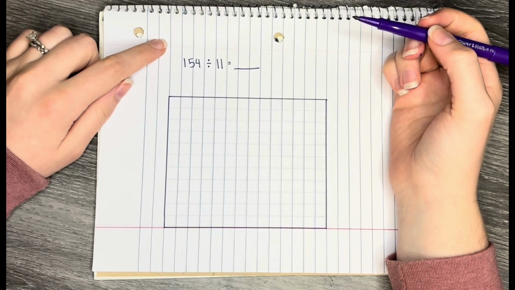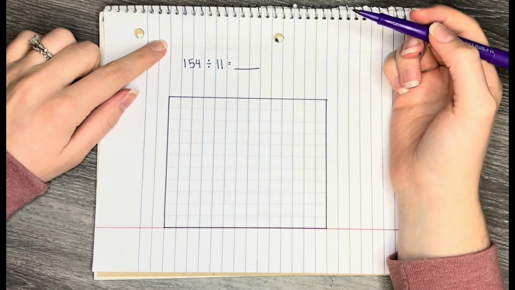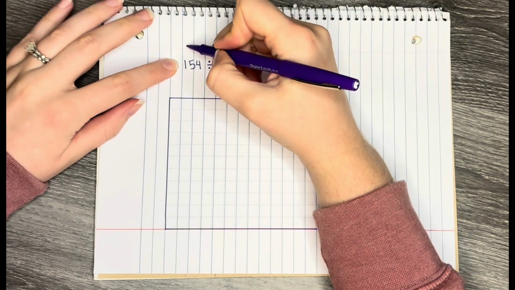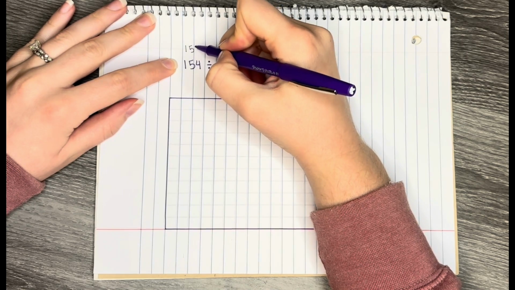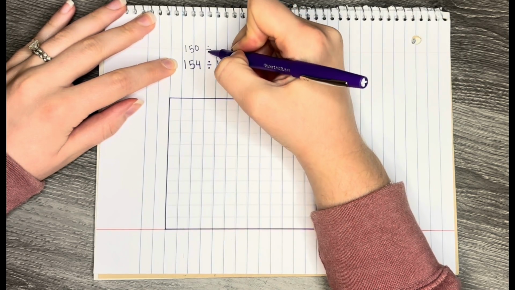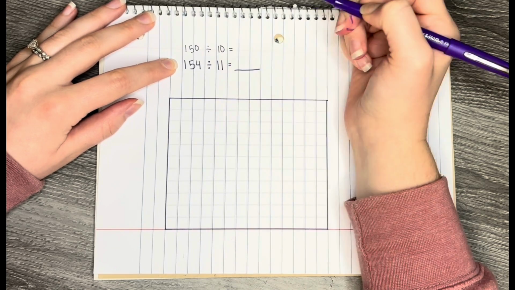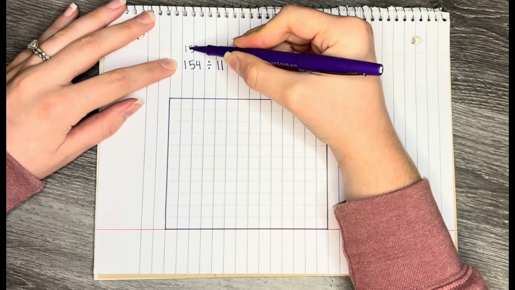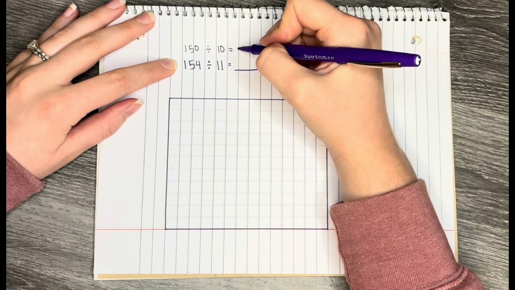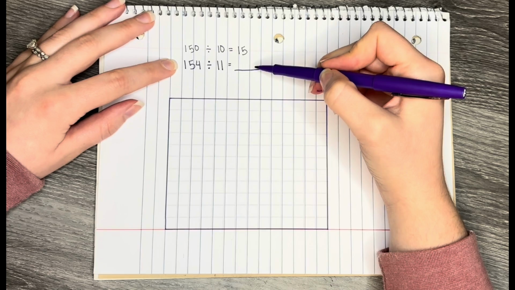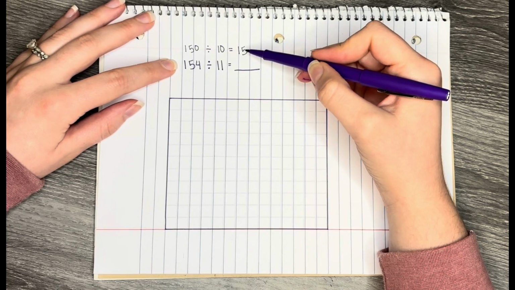First, I'm going to estimate just to see kind of what I am looking for. 154 would round to about 150. 11 would round to 10. Using what I know about powers of 10, 150 divided by 10 is 15. I know that the quotient of this equation will be around 15.